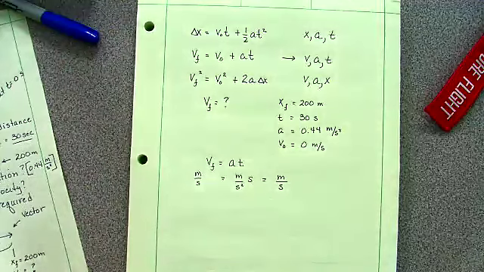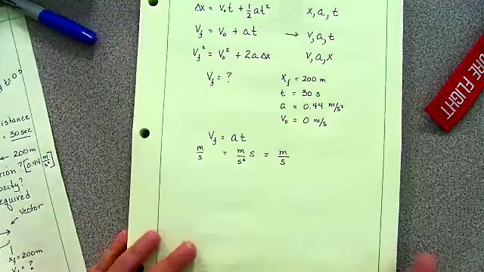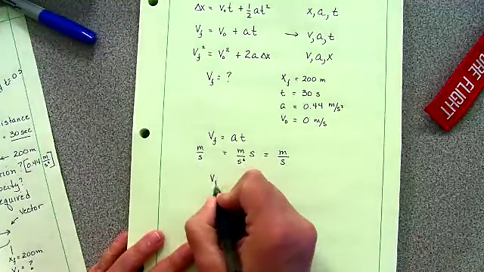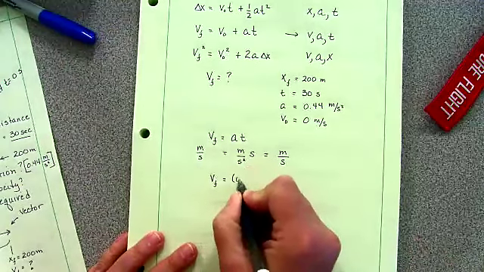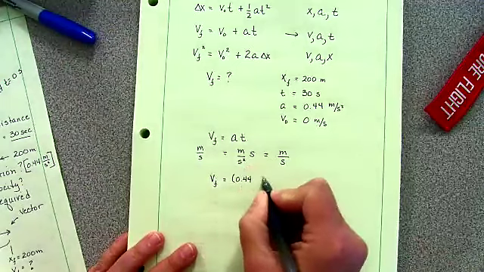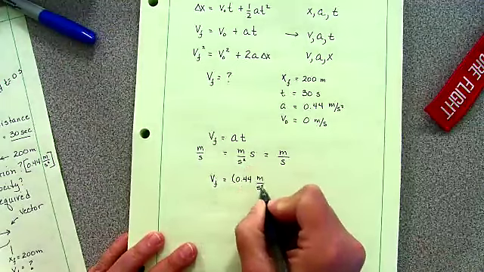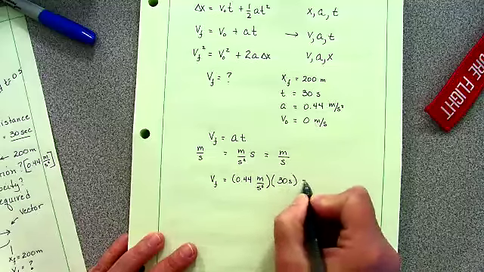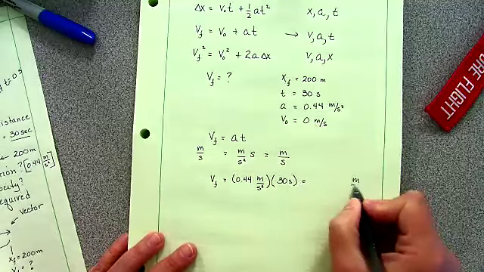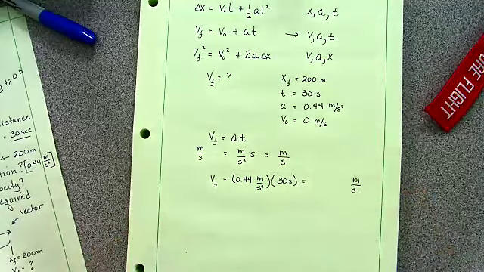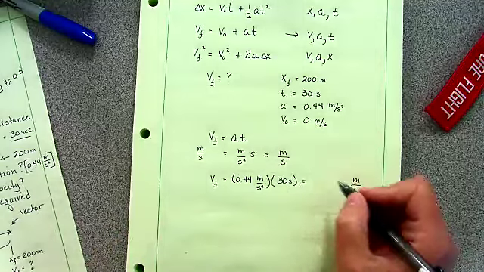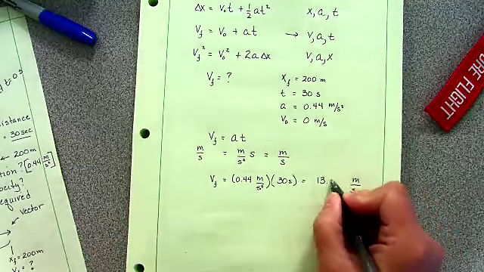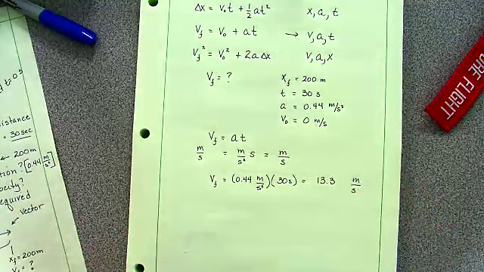Both are correct, just that one's a little more straightforward than the other. So my final velocity is going to be 0.44 meters per second squared times my time, which was 30 seconds. I end up in meters per second, so I've done those things right. And this ends up being about 13.3 meters per second.